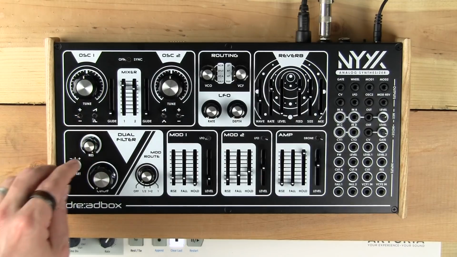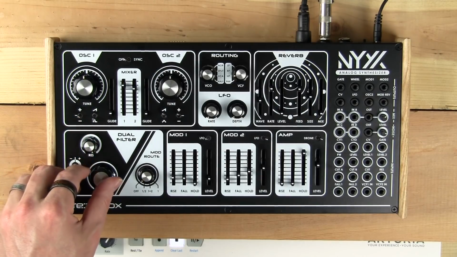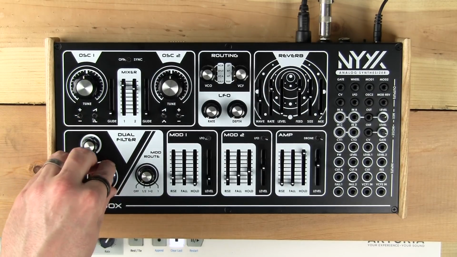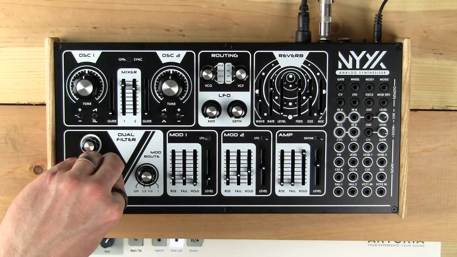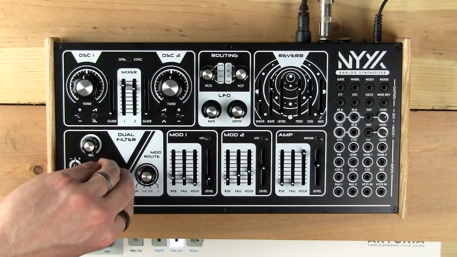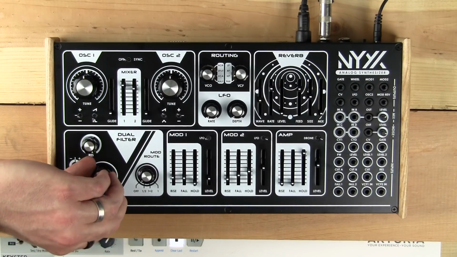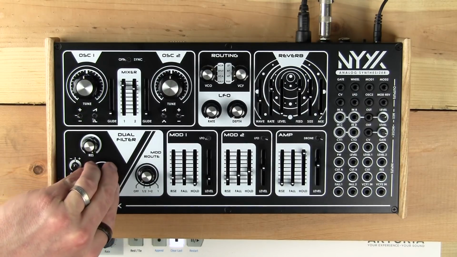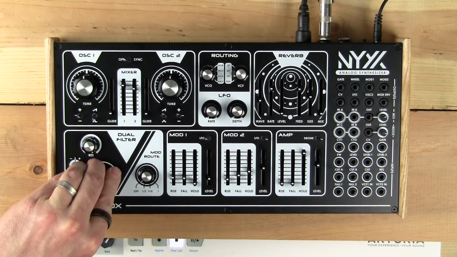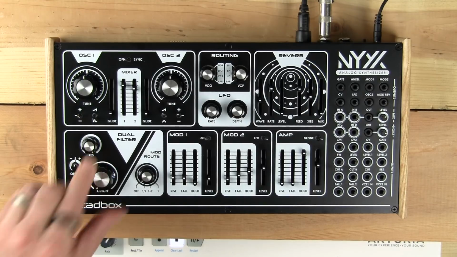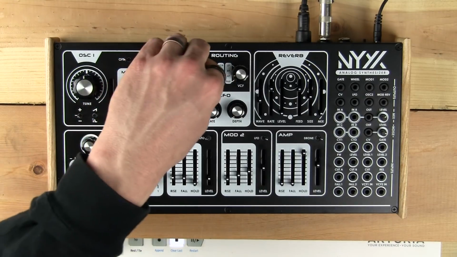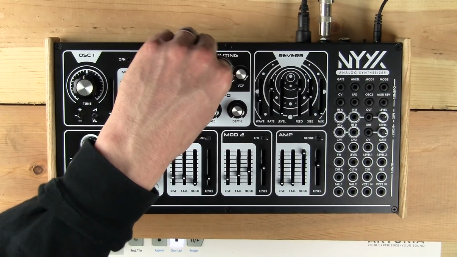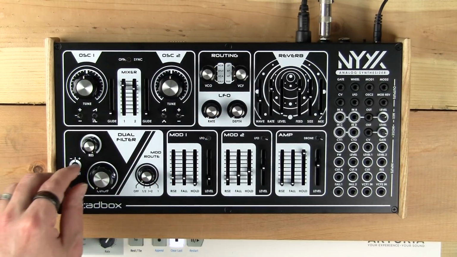Let's have the resonance all the way up and see what the self-oscillation sounds like. Wow. Okay, that was a very cool sound. Let's listen to the 12 decibel per octave mode.